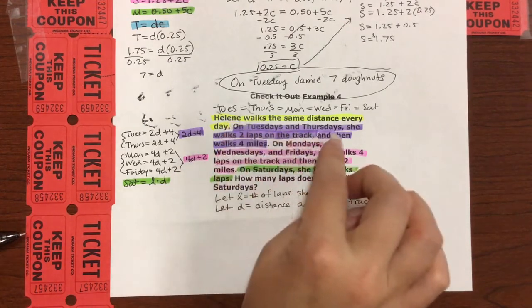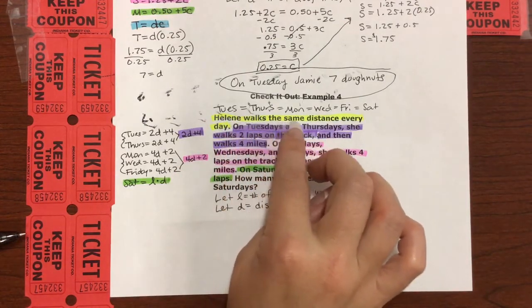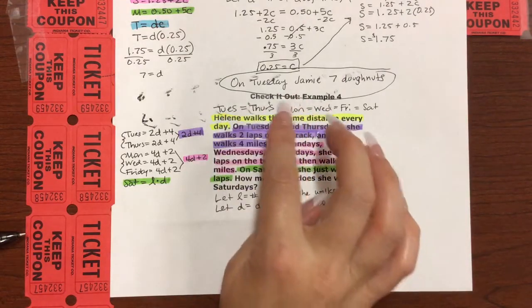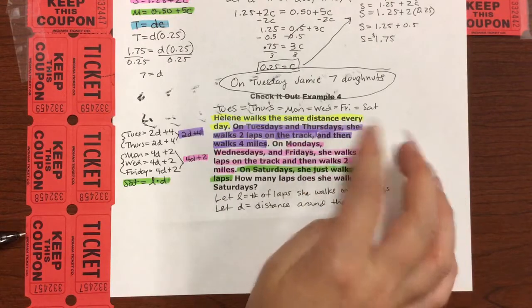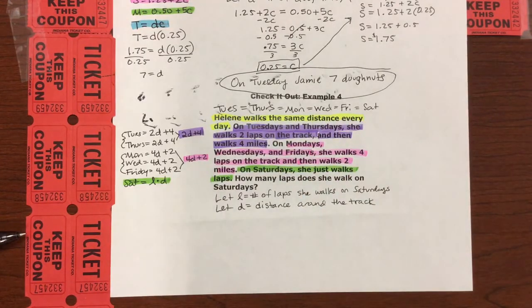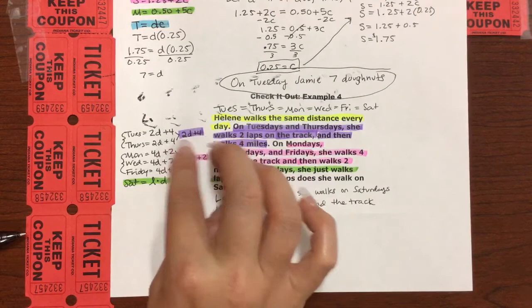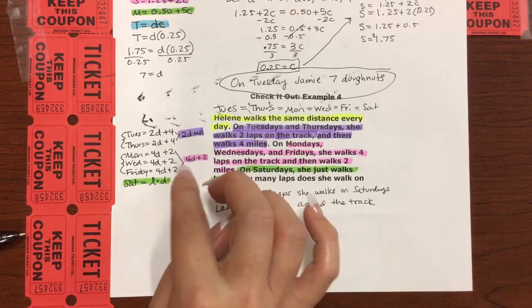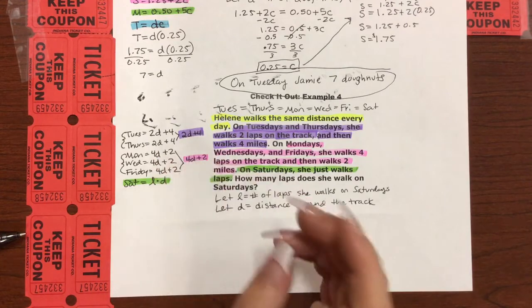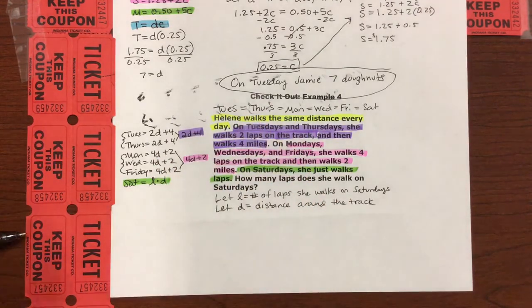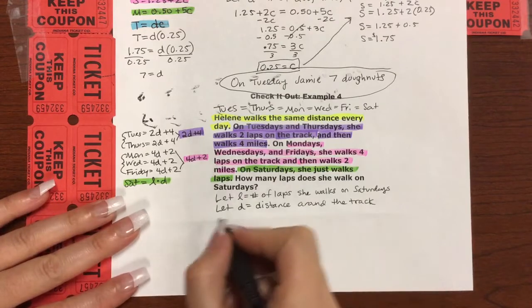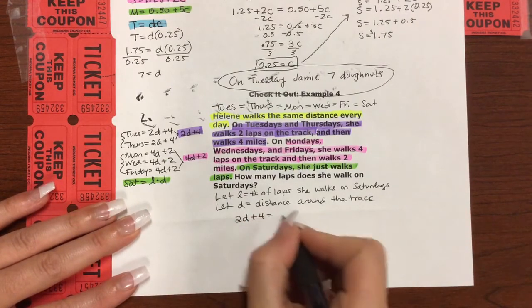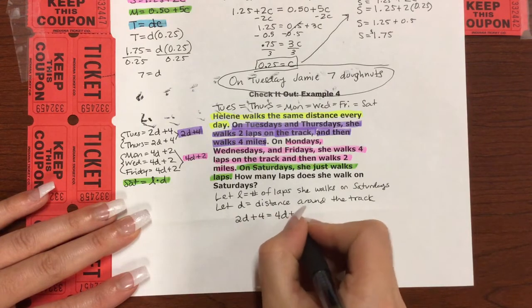Now, this first sentence is really key because it says that Helene walks the same distance every day. That means Tuesday equals Thursday equals Monday equals Wednesday equals Friday equals Saturday. So what that really means is that the distance she walked on Tuesday and Thursday is equal to the distance she walked for each day, Monday, Wednesday, Friday. So we're going to set those two equations equal to each other because they equal the same thing. So 2D plus 4 equals 4D plus 2.